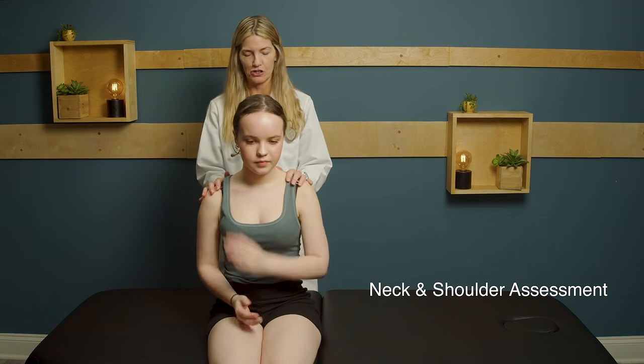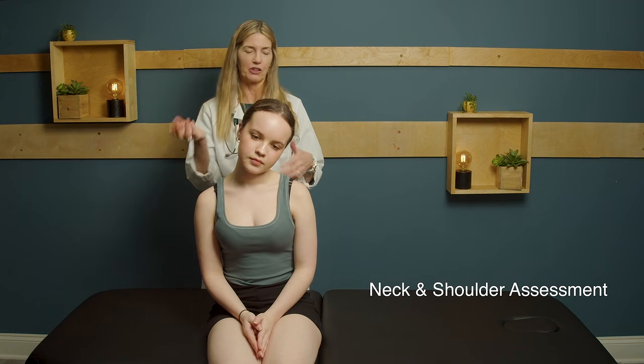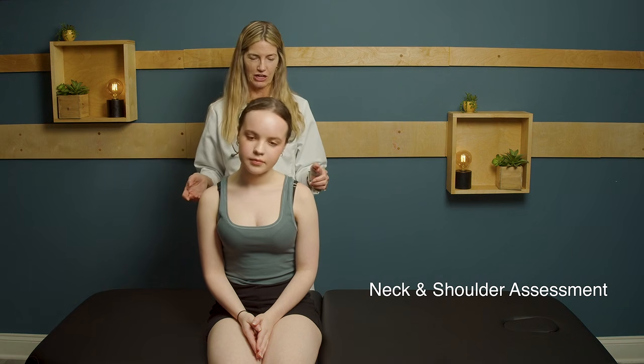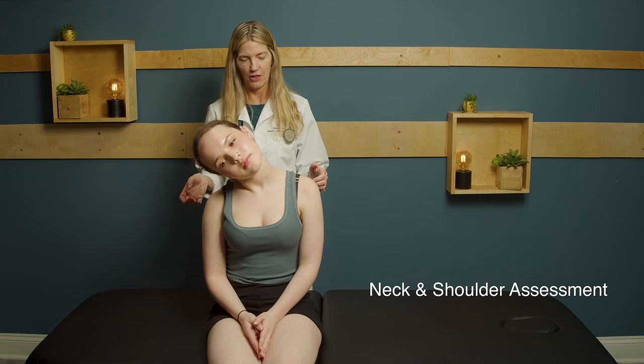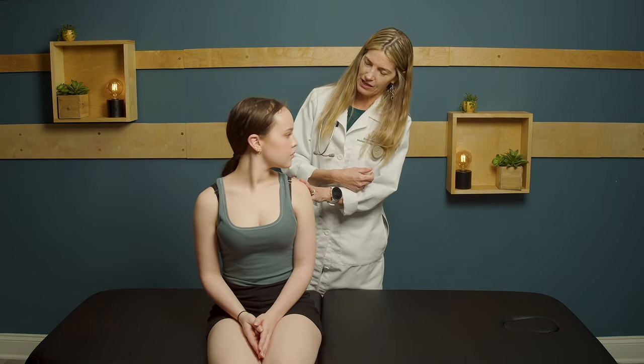Okay. So let's look at your neck range of motion. I want you to start with tipping your head to the side. You can go either direction. That's fine. Okay, and then we'll have you tip the other direction. Good. Then come back up to normal, and rotate your head towards me. So that's pretty extreme. Your tilting, I feel like, is pretty normal. Now rotate your head to the other side. Perfect. Then come back to normal.